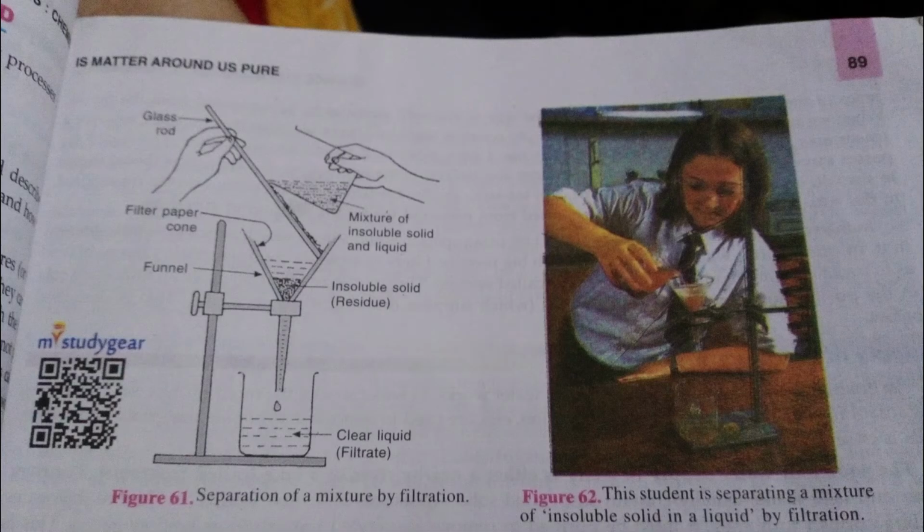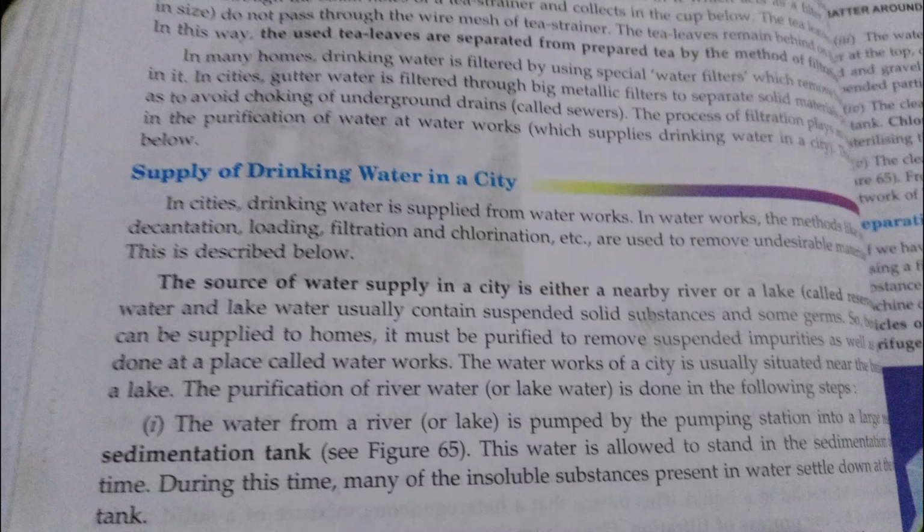And last but very important, supply of drinking water in our city. You can say it follows many of the processes. In cities, drinking water is supplied from waterworks. In waterworks, methods like sedimentation, decantation, loading, filtration and chlorination are used to remove undesirable materials from water. The source of water supply in the city is either a nearby river or a lake called a reservoir.